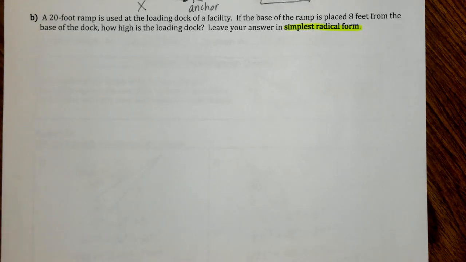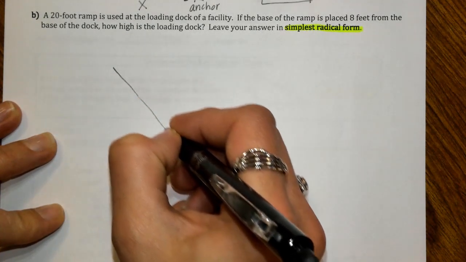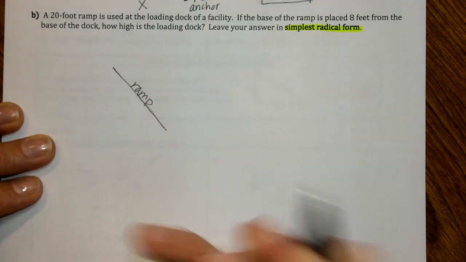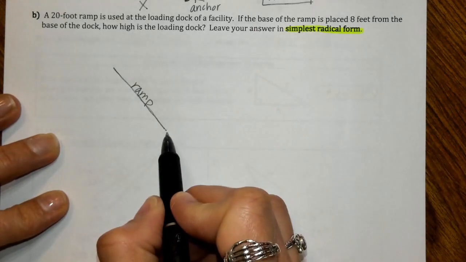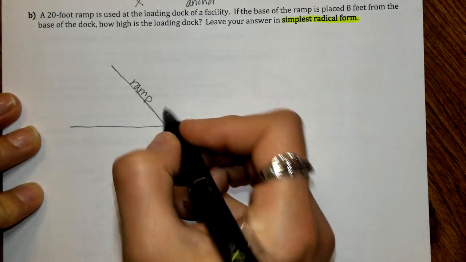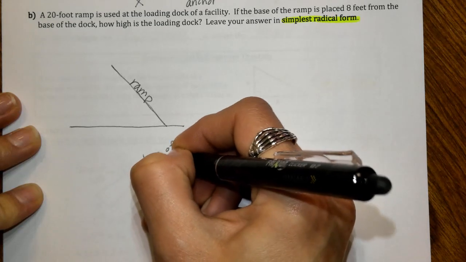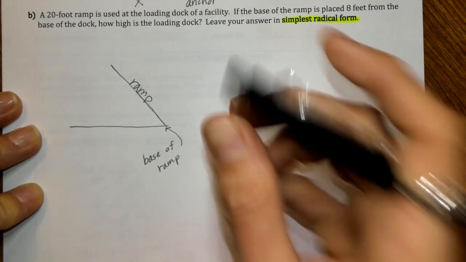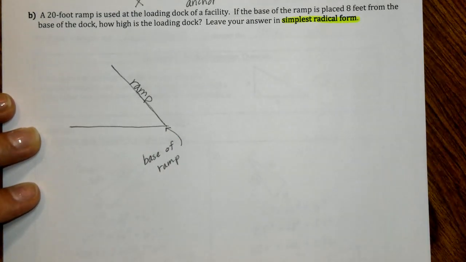Ramps are always going to be your hypotenuse. It's going to be the diagonal. So here's your ramp. The base of this ramp, right here, where it touches the ground, let's go ahead and draw in the ground, okay? The base of the ramp, and note that's what this is going to be placed 8 feet from the base of the dock.